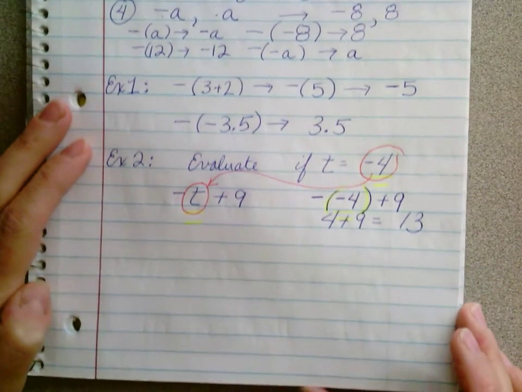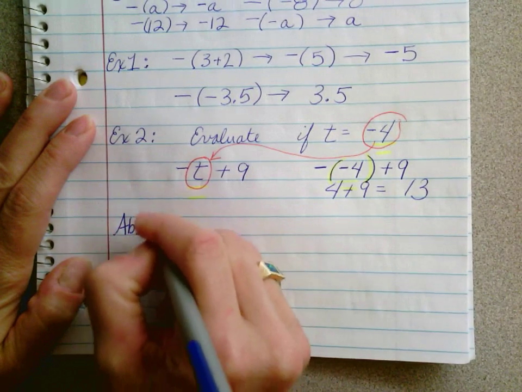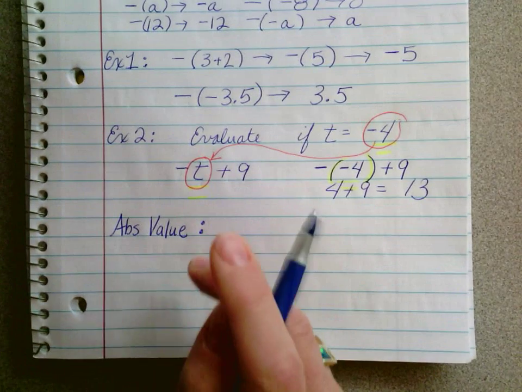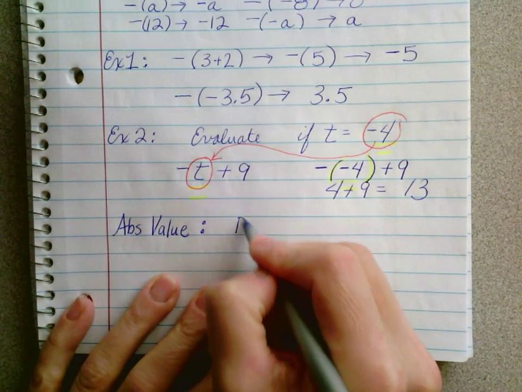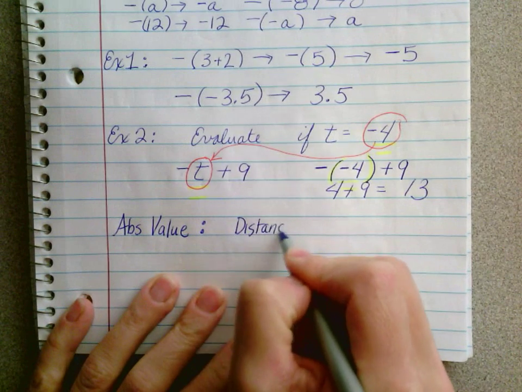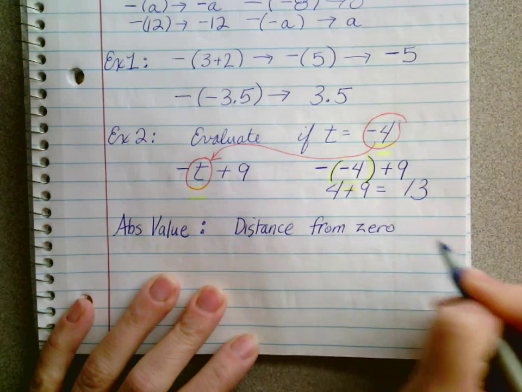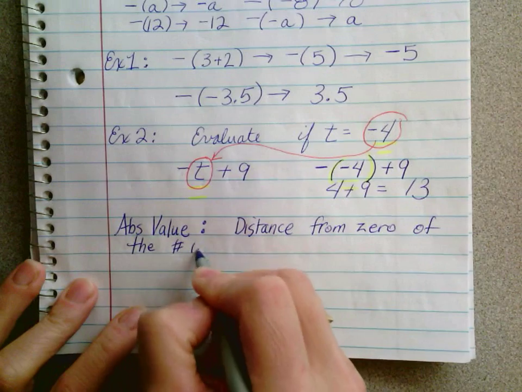Absolute value. So we've just discussed opposites. Absolute value, depending upon your understanding of stuff, I always say is the distance from 0 of the number in question.